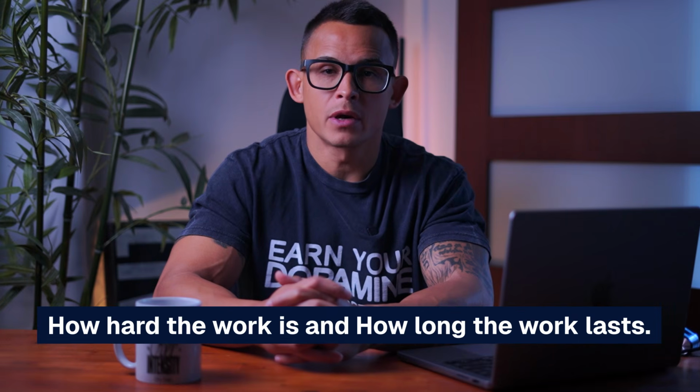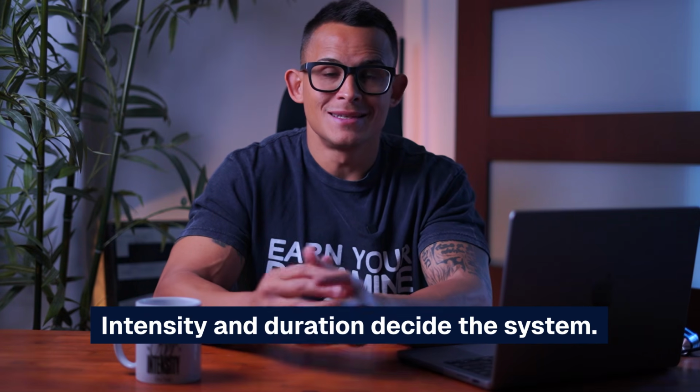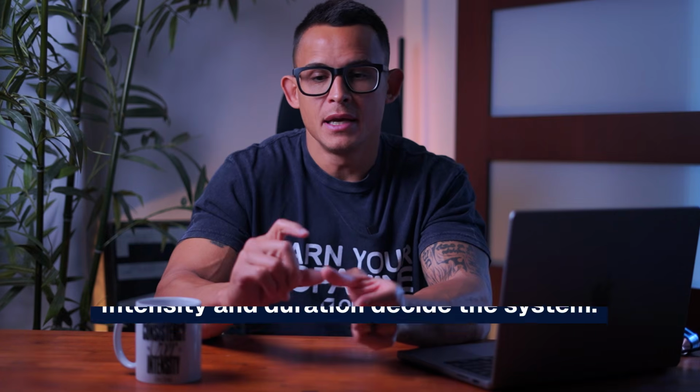And the considerations, the things that we have to think about, are that a system is dominant based on a couple things. Number one, how hard the work is and how long the work lasts. That's really important. Okay. Number two, intensity and duration decide the system that's going to work. There's a physiological decision that's made by the body when it's like, hey, I'm going to try to continue to produce ATP. It's either going to be able to do it or it's not going to be able to do it. And again, it's based on a lot of different factors, and we'll get into those when we get into the specifics around those gain, pain, and sustain energy systems.